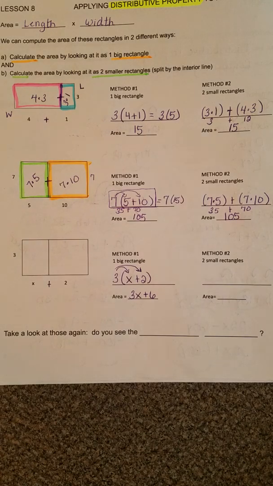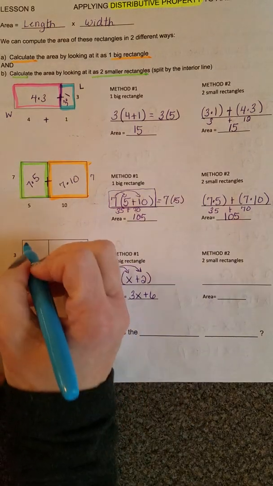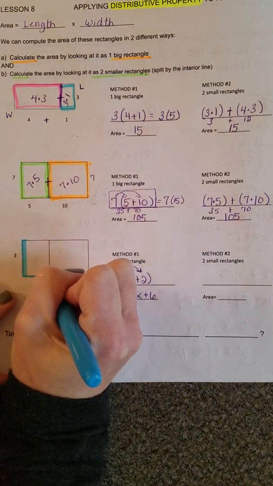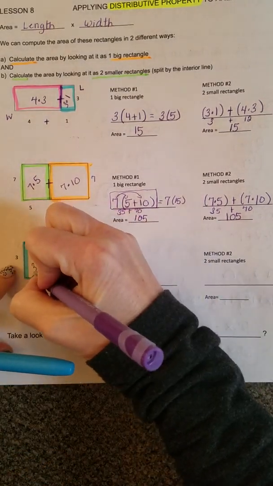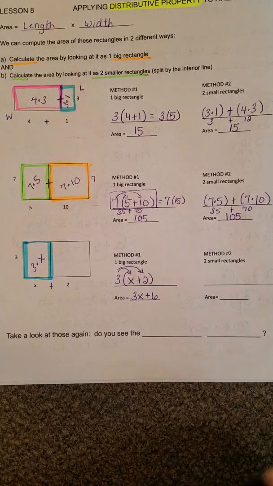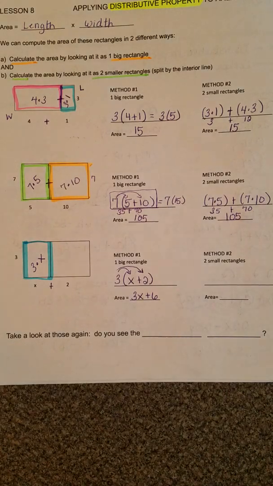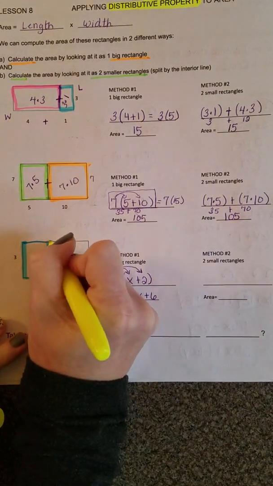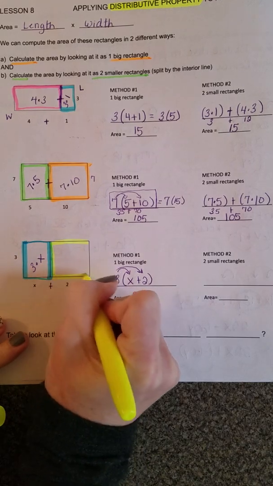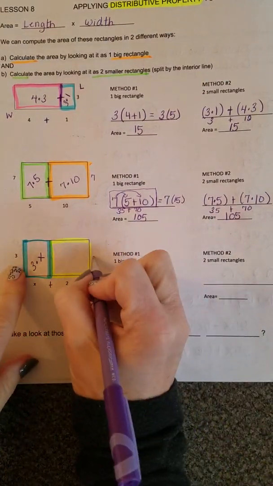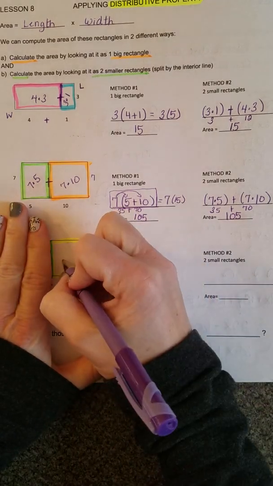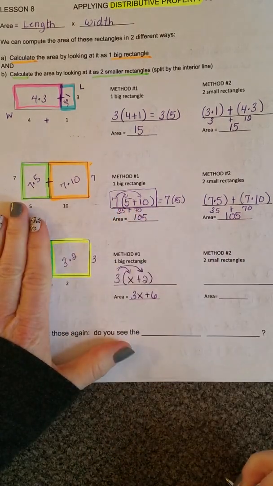Now if I want to look at it as two smaller rectangles, I could use this rectangle first, and this is going to be 3 times x. Then I could use this other rectangle, and remember, the length is still the same, this is still 3 over here. So this would be 3 times 2.